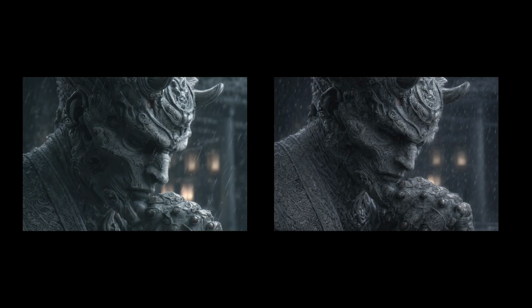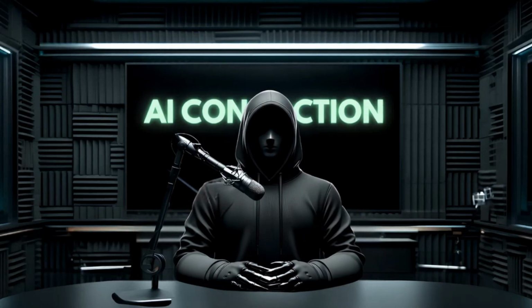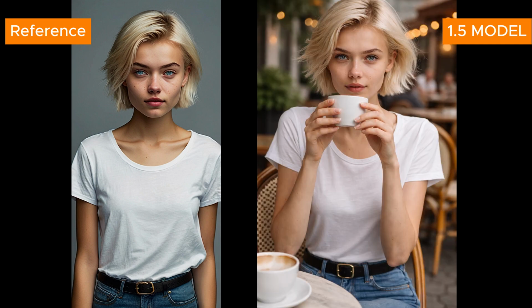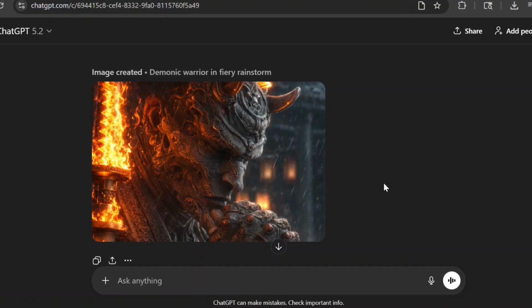The result wasn't good. This really highlights that the new model is still hit or miss when it comes to consistency. In some cases, it does an excellent job maintaining details, but in others, it struggles to fully preserve the original look. Now let's check whether the image editor tool still works.